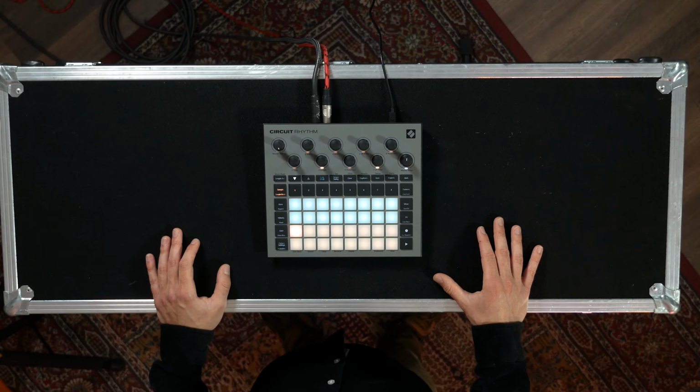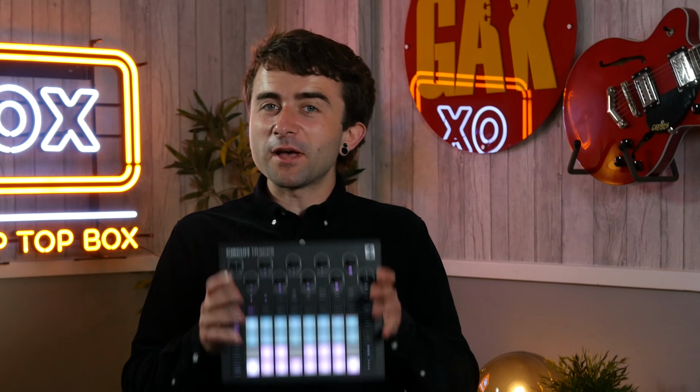Alex from Novation, and this is Circuit Rhythm. It's an 8-part sampler with sequencer sections and performance effects on the output that we can have a lot of fun with. But firstly, what's the difference between Rhythm and Tracks?